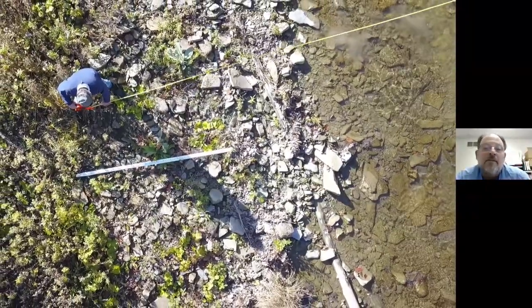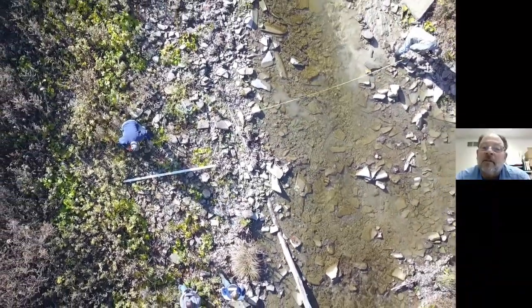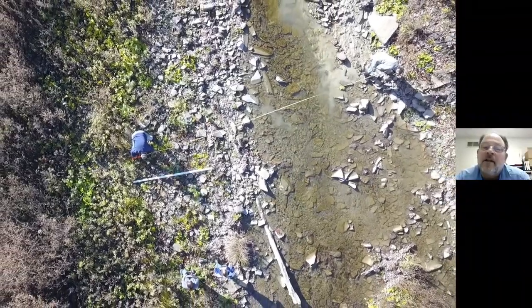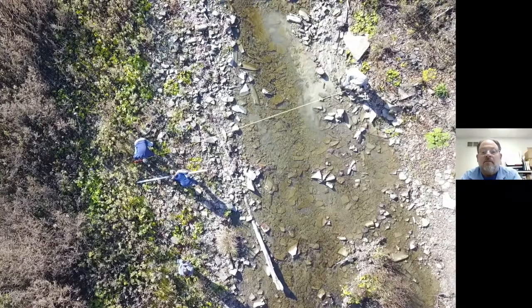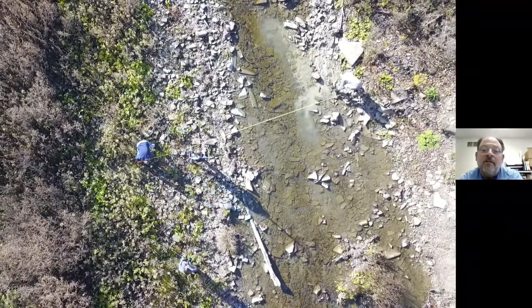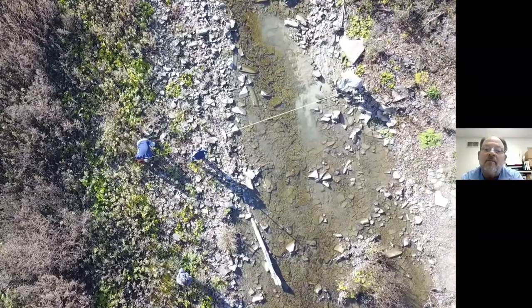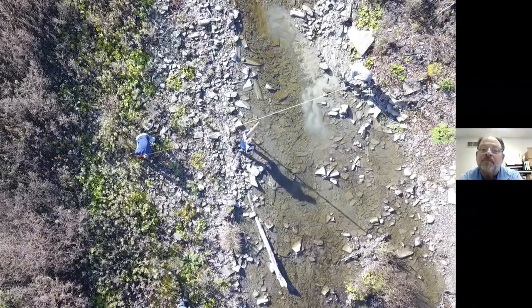Basically, the other side is disturbed, so we can't find a good indicator over there. So we're trying to just shoot it level line, or keep the elevation the same on both sides, so that Chelsea can take the survey rod now and go out into the channel to see if we can come up with a bank full depth in that channel.